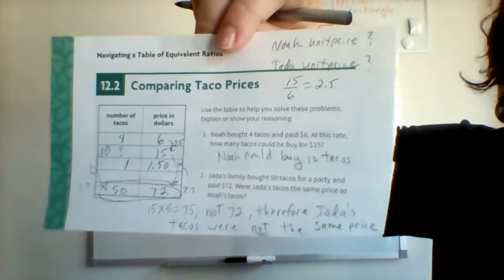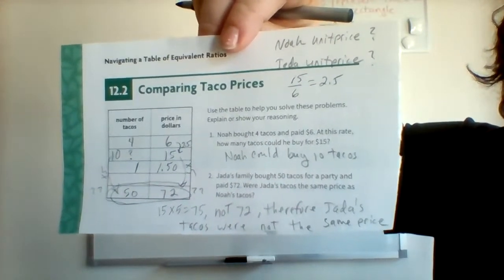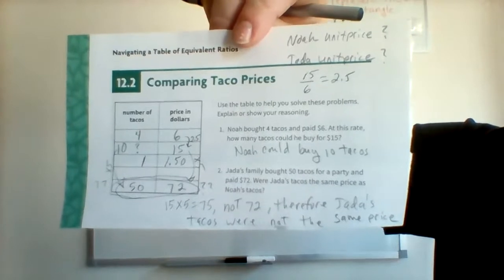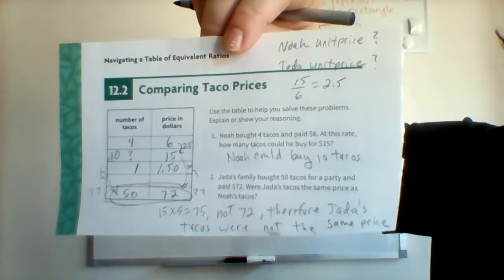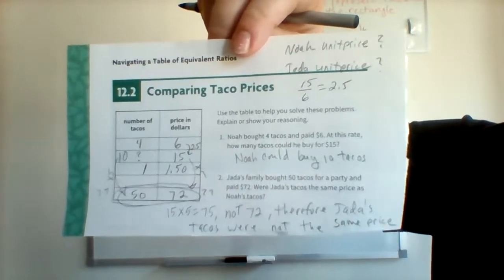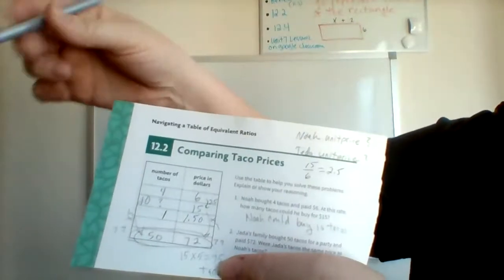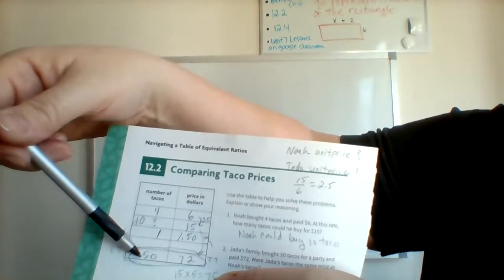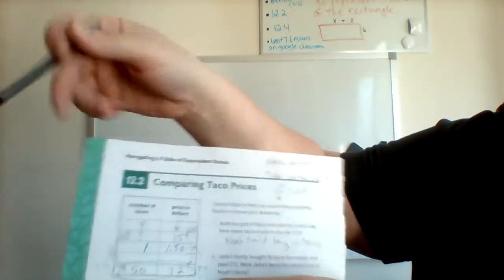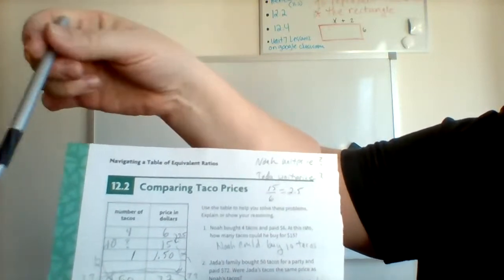Well, the first thing that I did was I looked to see if I had equivalent ratios. That's one strategy. So I asked myself, okay, how do I get from 10 to 50? Well, just multiply by 5. And that's my 50 tacos.